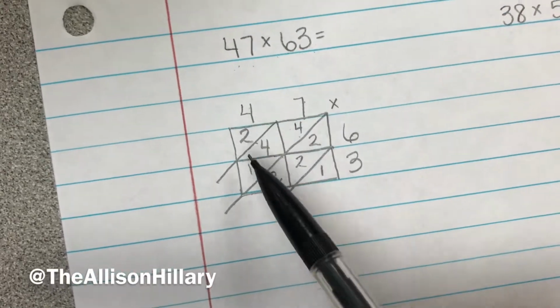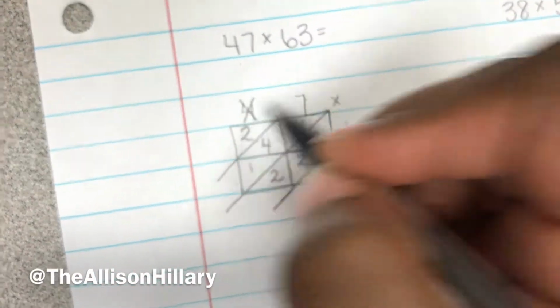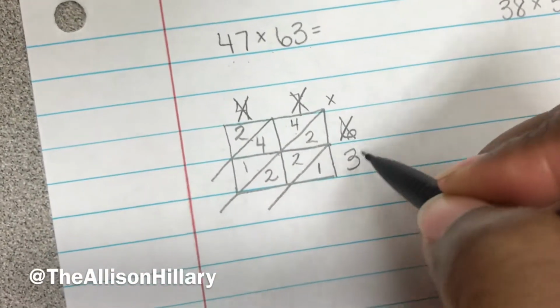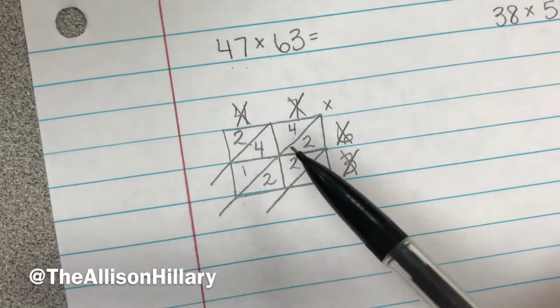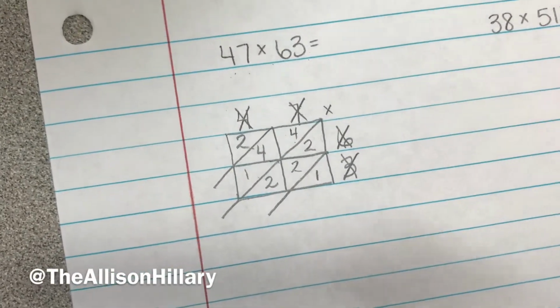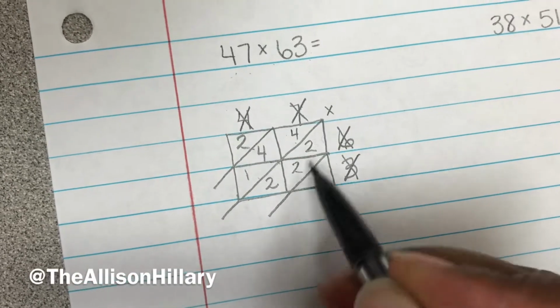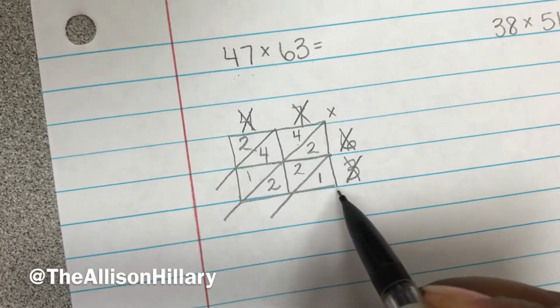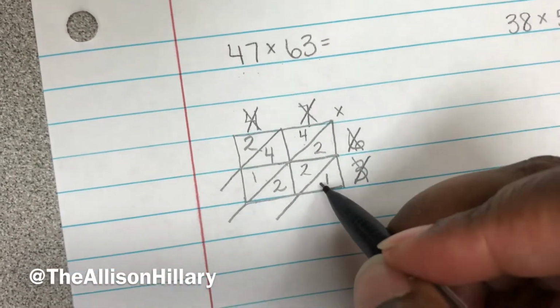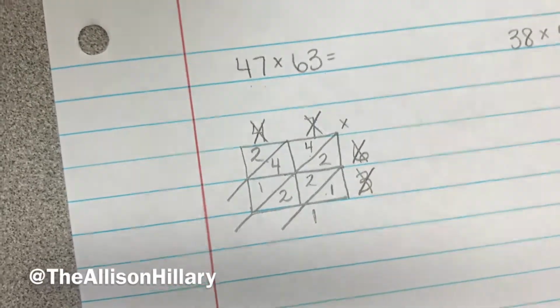Now we're going to take our information on the inside of the box. We no longer need these numbers on the outside, so sometimes it helps if your students will cross them out so that they don't use them mistakenly. And we are going to add on the diagonal, starting with the number in the bottom right. 1 is by itself, so you just bring it on down.